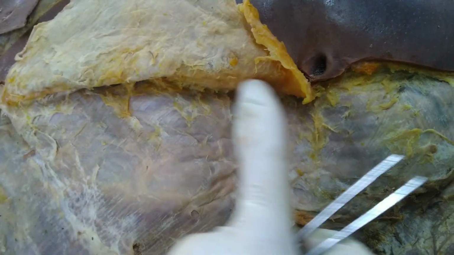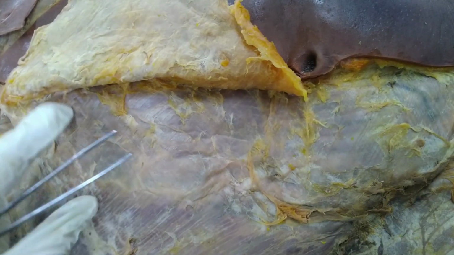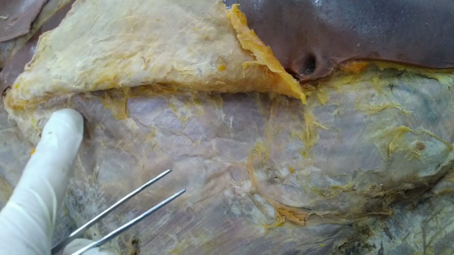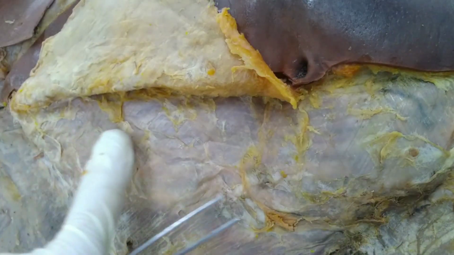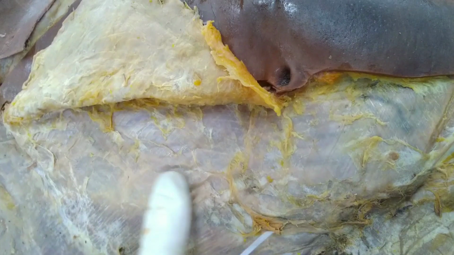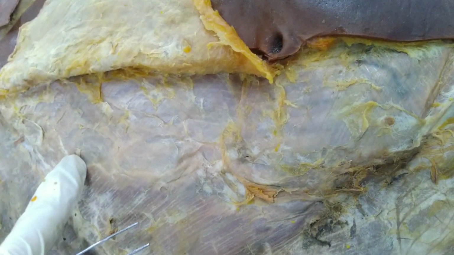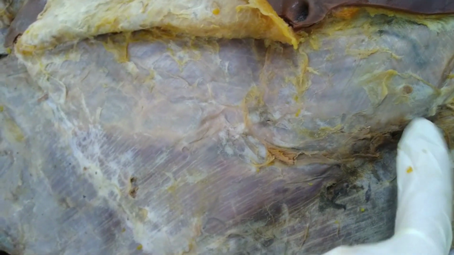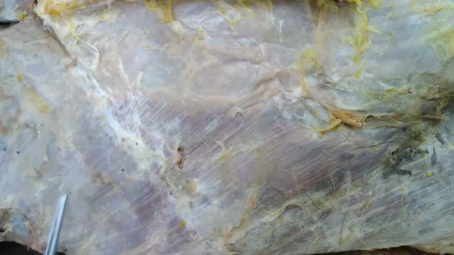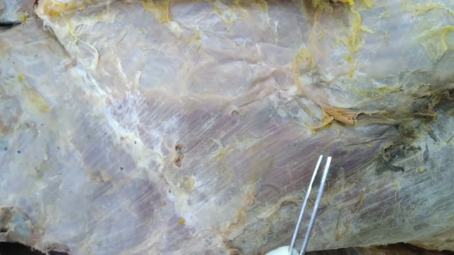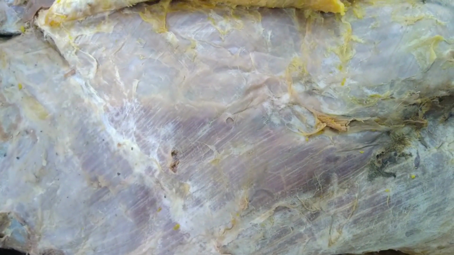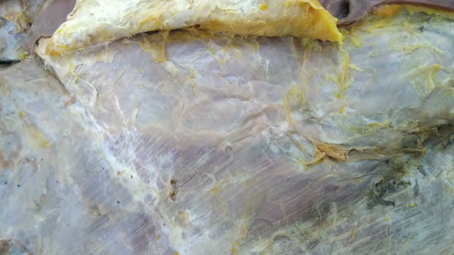So immediately lateral to the midline, not clearly visible at this moment, but you can see the vertically positioned fibers of the rectus abdominis muscle. The lateral margin or border of the muscle is the linea semilunaris. And then here you can see muscle fibers which are obliquely positioned. Those are the fibers of the external oblique muscle of the anterolateral abdominal wall.